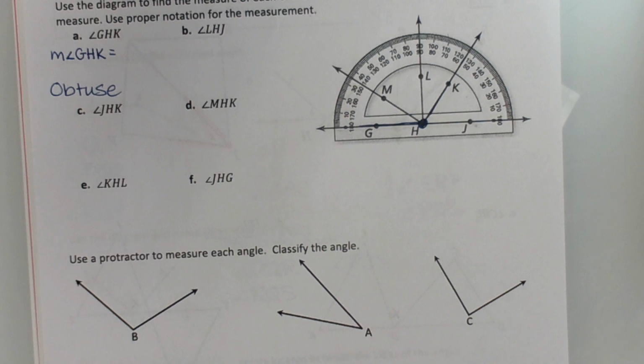Now when you're trying to measure something, the two things I see here is 0 and 180. Do you start counting at zeros or do you start counting at hundreds or 180? You start at zeros. So whichever one it's pointing to 0 is where you want to start. So this one's starting 0 at the outside measurement. So now I look at the other ray and say, okay, what number's at the outside measurement? 125. Between 120 and 130, exactly in the middle, is 125 degrees.